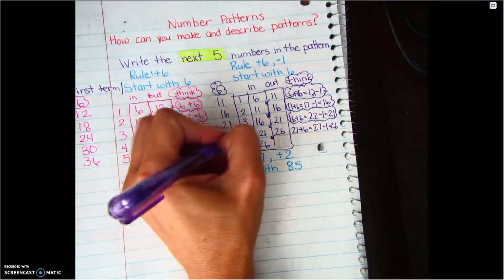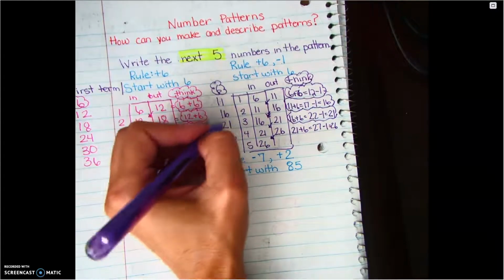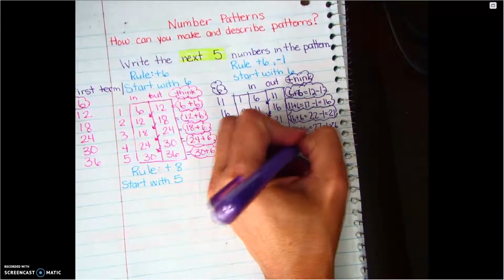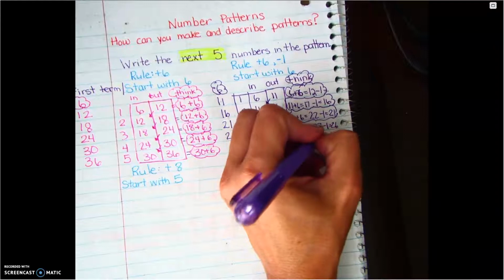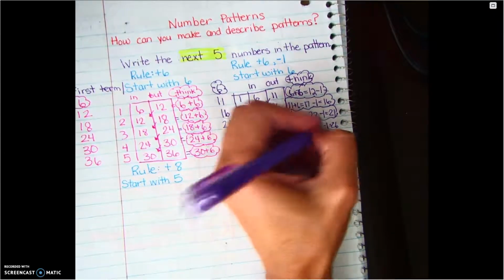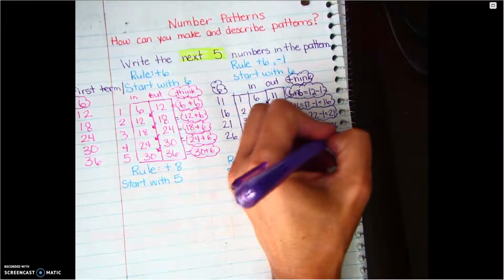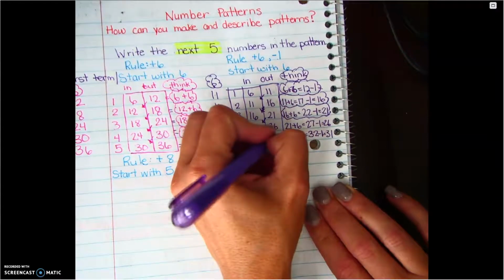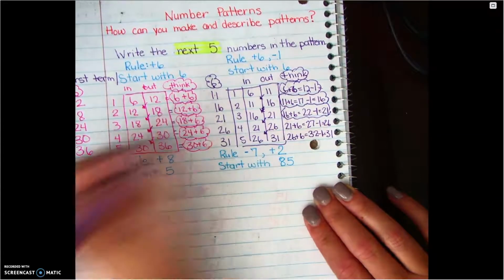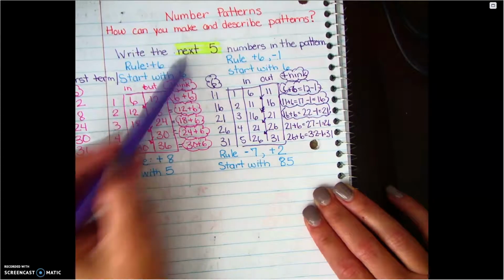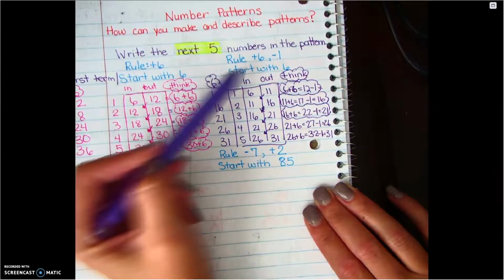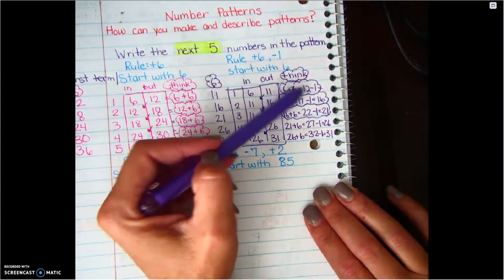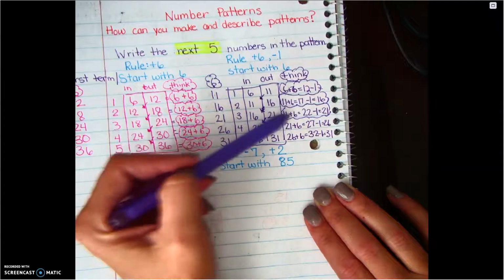If I've done it right, this should be my last term, and I'm going to make sure. 1, 2, 3, 4, 5. Okay, so 26 plus 6 is 32. Minus 1 is 31. So I'm going to check and make sure I've done everything. I did the next 5 terms, 1, 2, 3, 4, 5, check. I started with 6, check. My rule was add 6, subtract 1. I added 6, subtracted 1.